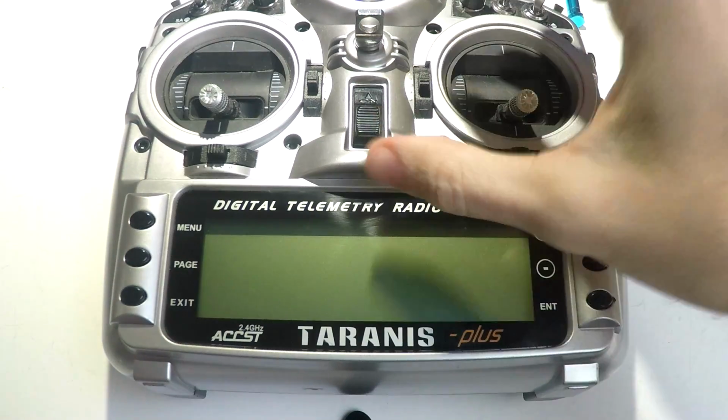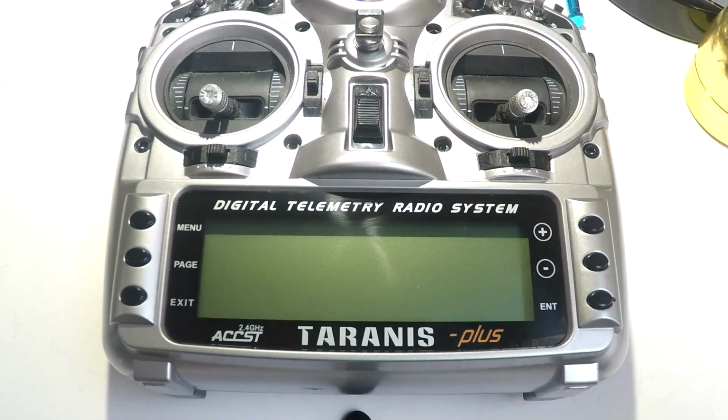power it off. Now once we power it back on, we should have all of our sounds.